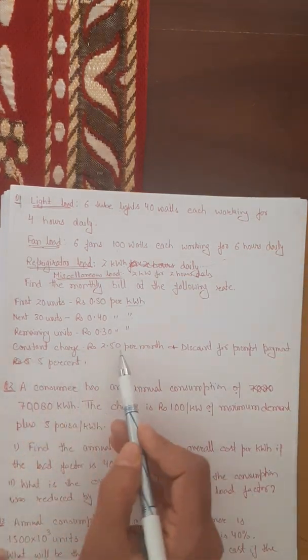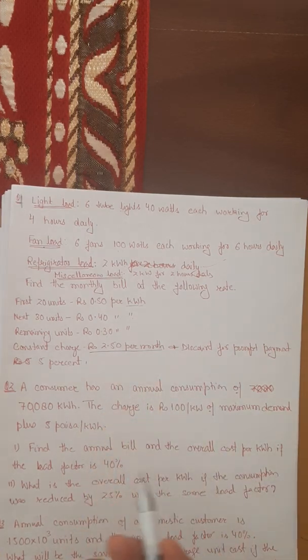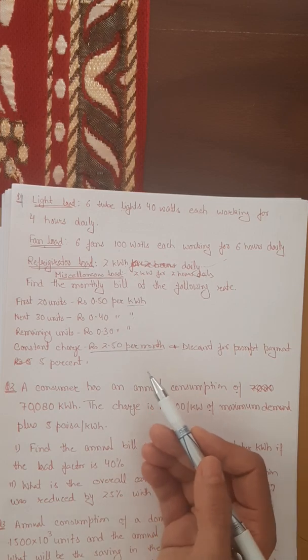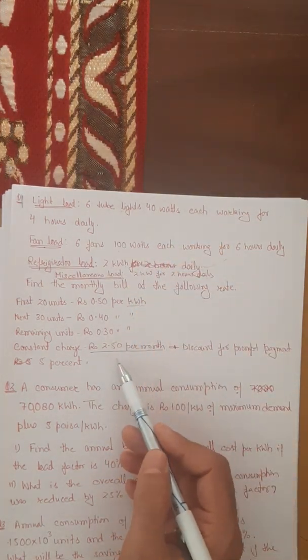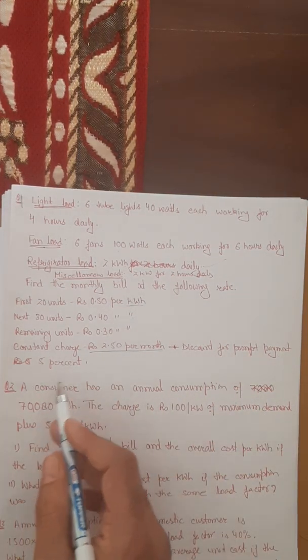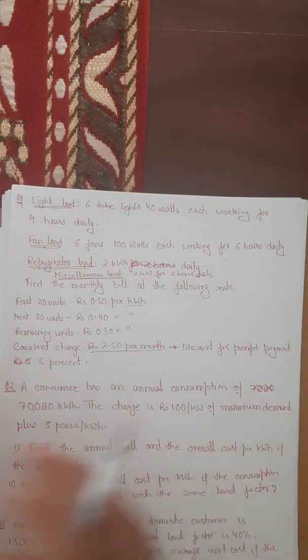Then you have a constant charge of rupees 2.5 per month, which means even if you are not using any electricity, you still have to pay rupees 2.5 per month. This is the constant charge. And the discount for prompt payment is 5%. If you pay within the due date, then you will get a 5% discount.